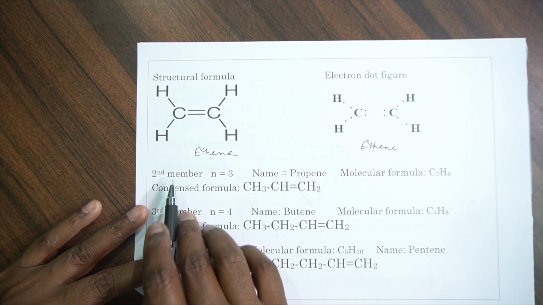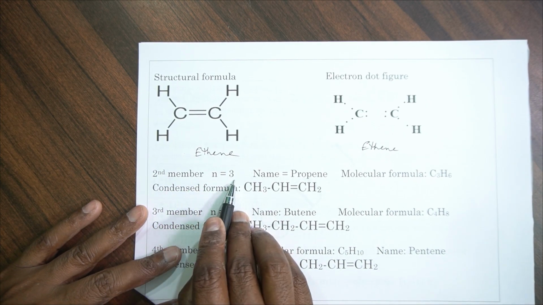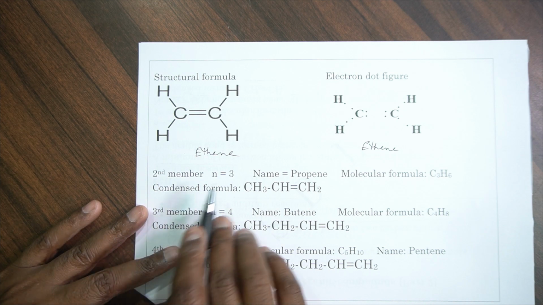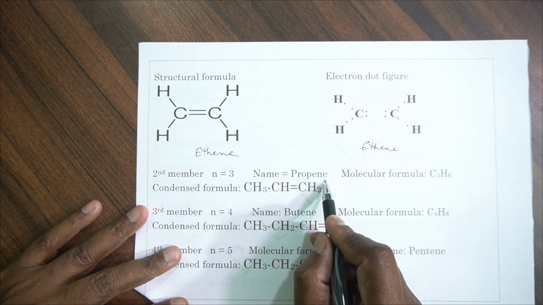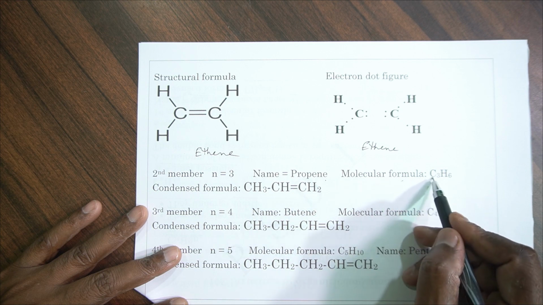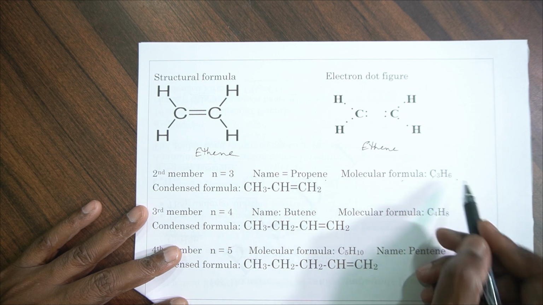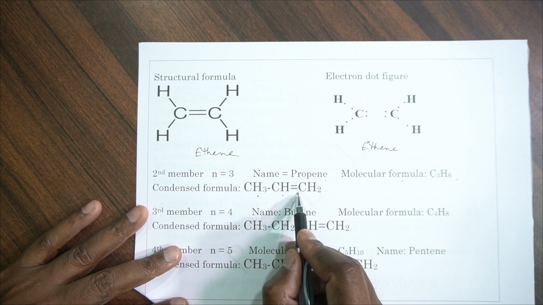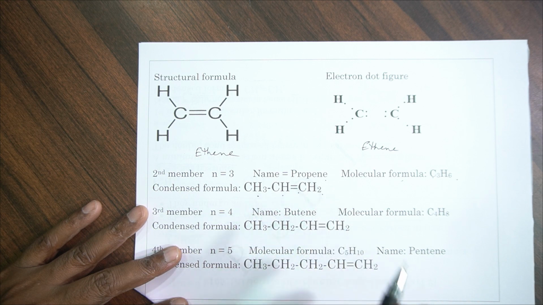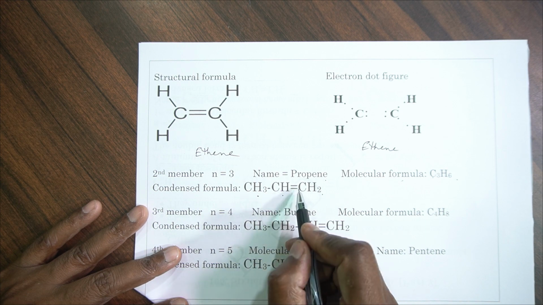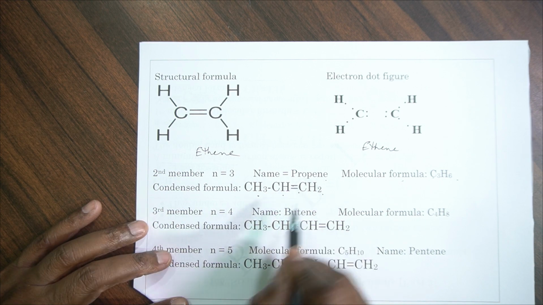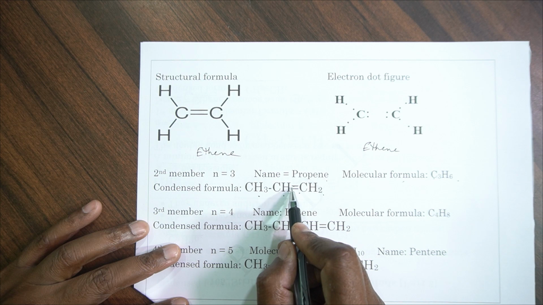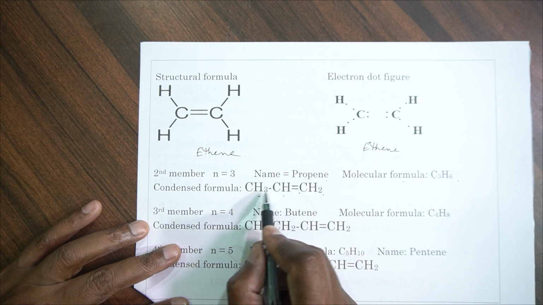Now the second member, n is equal to 3, because we started with n is equal to 2. This is 3. The name is propene. Molecular formula will be C3, the double of that, H6. Condensed formula CH3CH double bond CH2. As I said, double bond between two carbon atoms. Let us take the double bond here. So what will be the structure? Double bond between two carbon atoms. The other one will be a single bond.